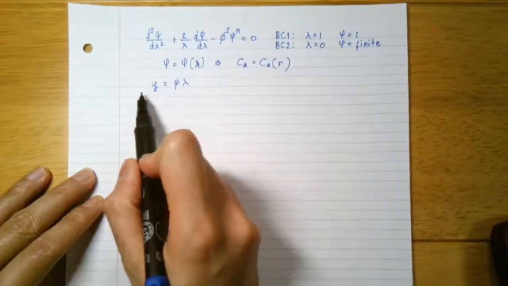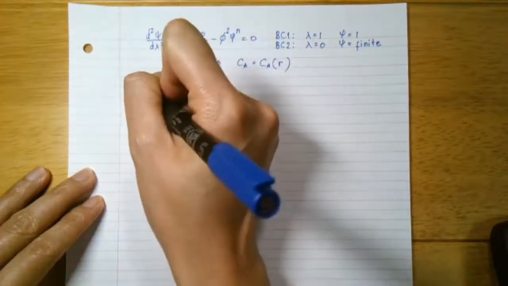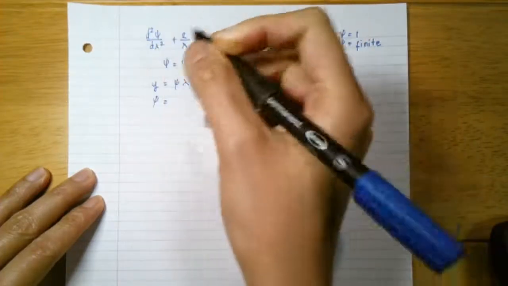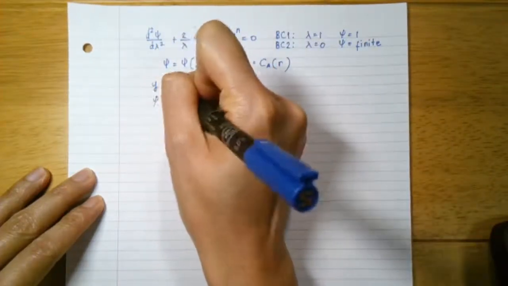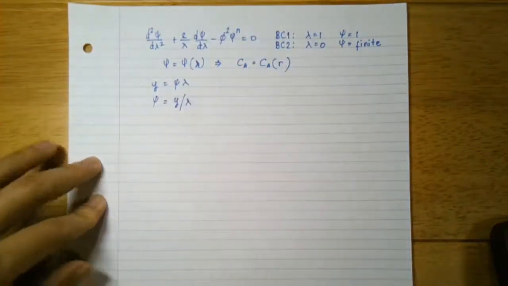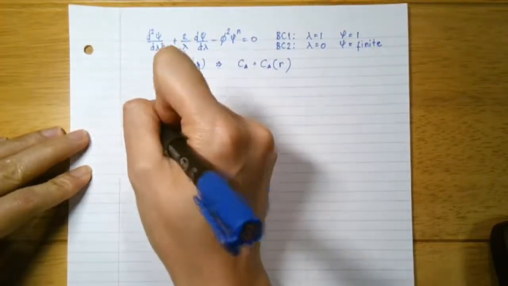Okay, so from this, y is equal to psi times lambda, so we can express psi as y divided by lambda. So we can then take the first derivative of psi.